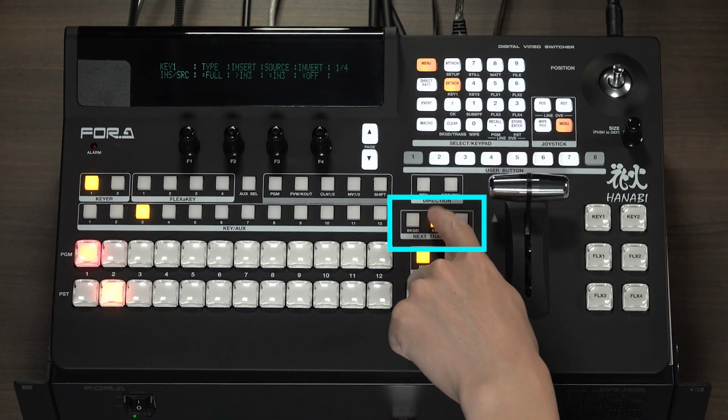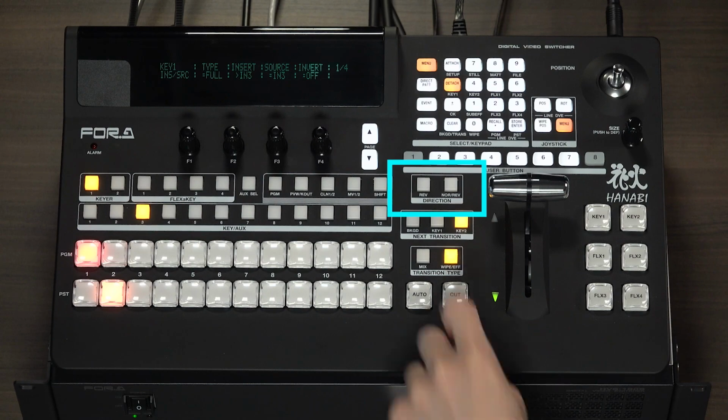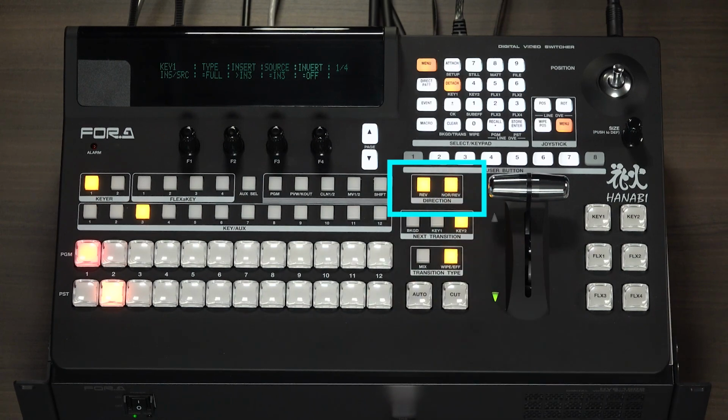Next transition is the bus selection for executing transitions with fader, auto, and cut. Transition type is the transition type selection for the bus selected in next transition. Direction sets the direction of the transition.